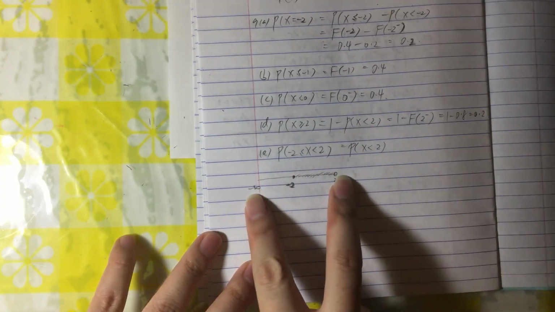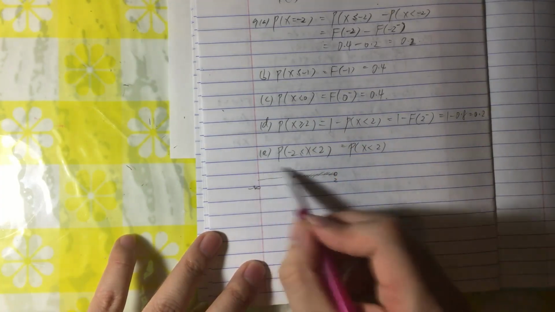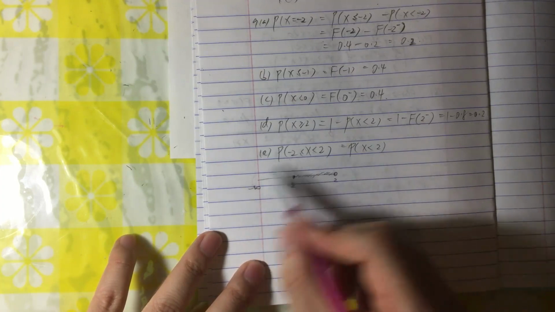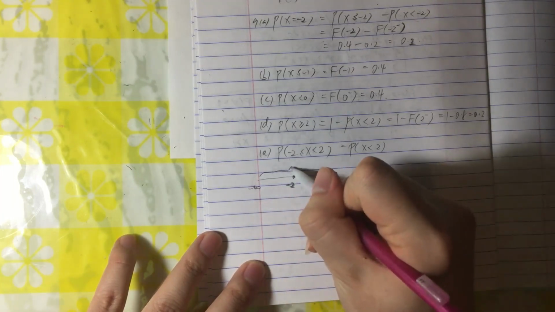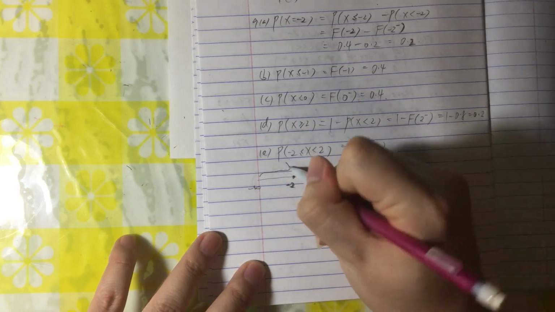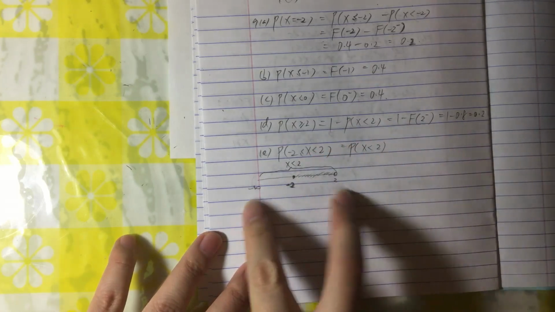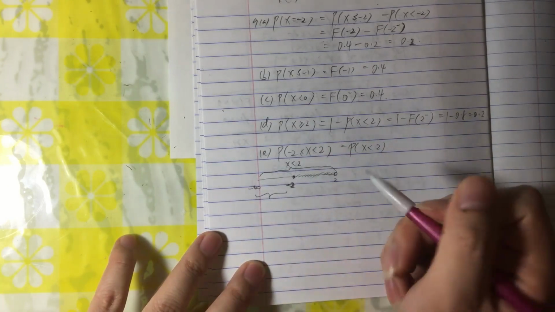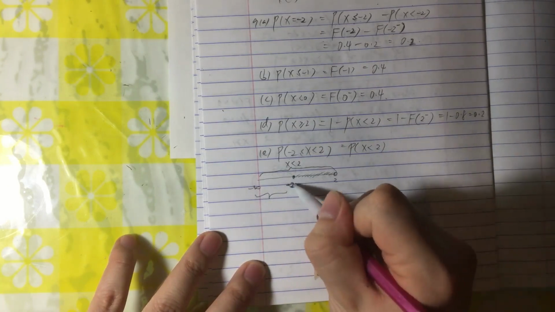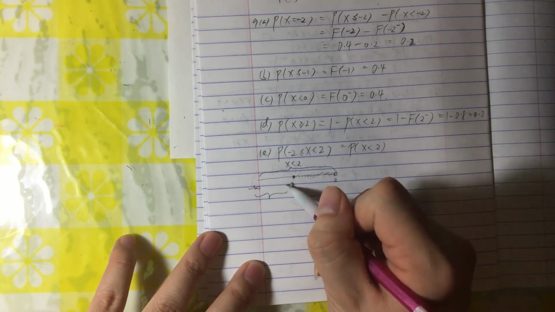The entire line is x less than 2. Take the entire line, remove this piece. Since I try to keep -2 here, I don't remove -2.